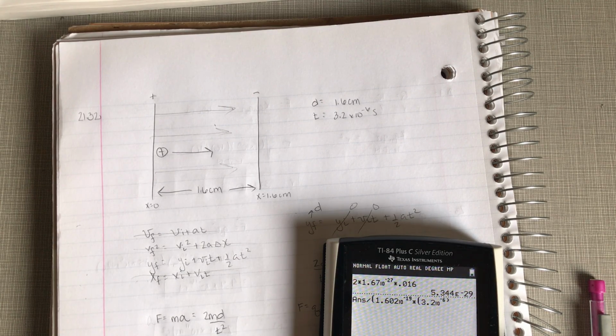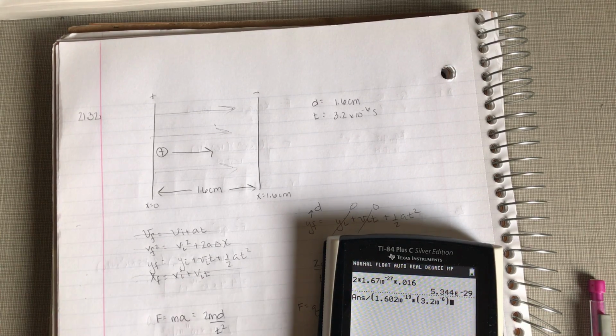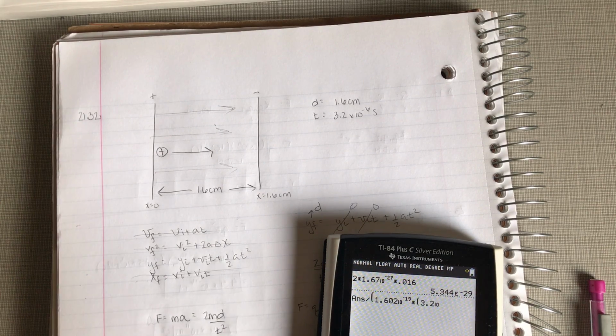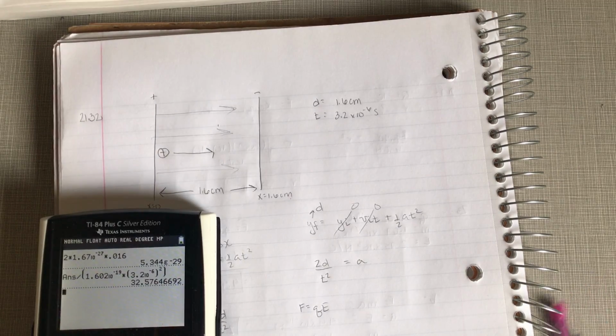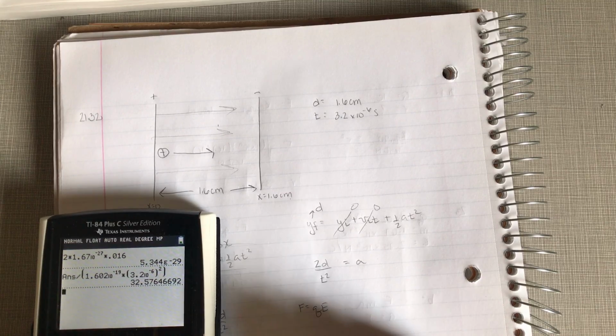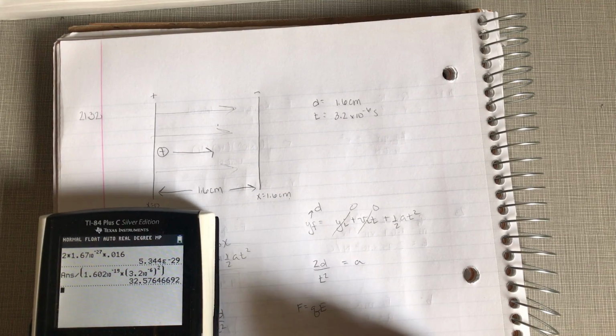I don't know how to work a calculator, guys. Fun fact. Okay, so 3.2 times 10 to the minus 6 squared. So my electric field is 32.58 newtons per coulomb.